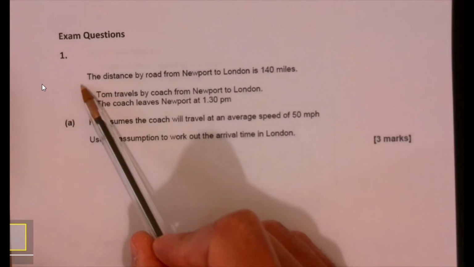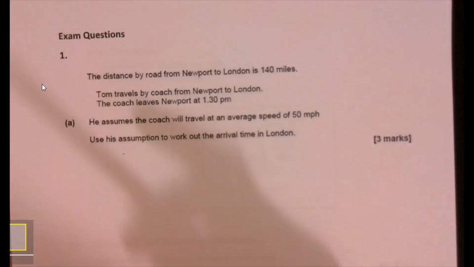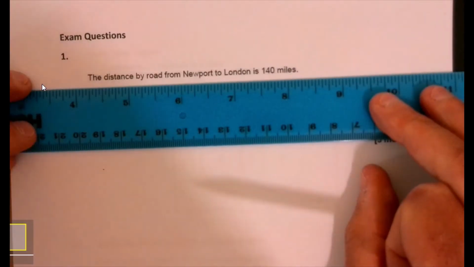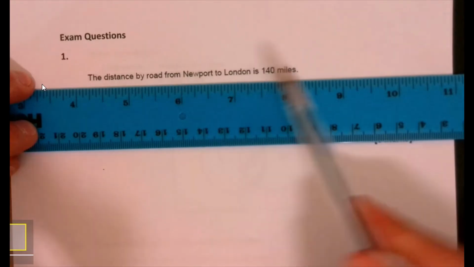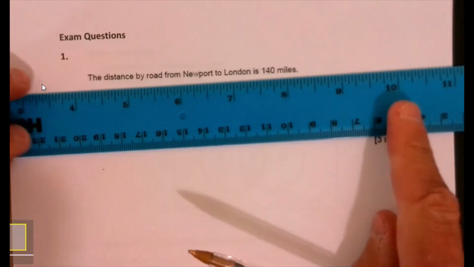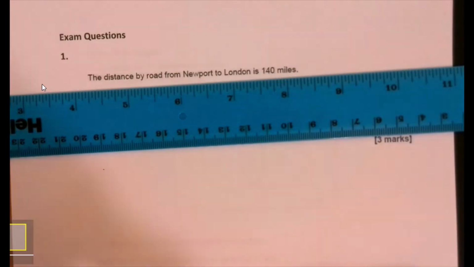So let's have a look at this question here. Now, again, it's loads of words. Sometimes that can put us off. So let's just go through step by step. Okay, so I've got some information. Newport to London, 140 miles. So it's going to be asking me something about the speed or working out the time.